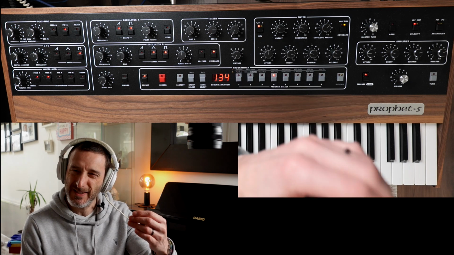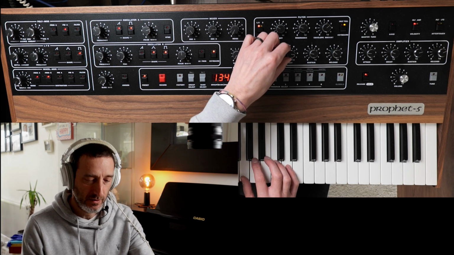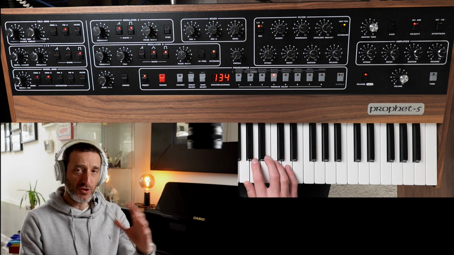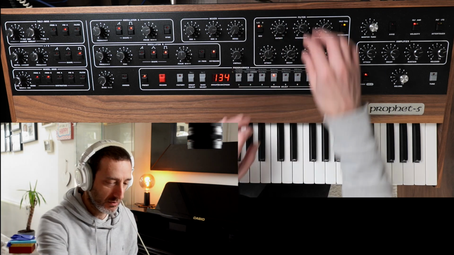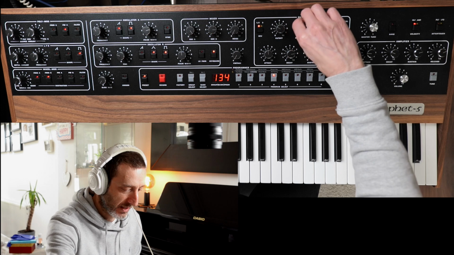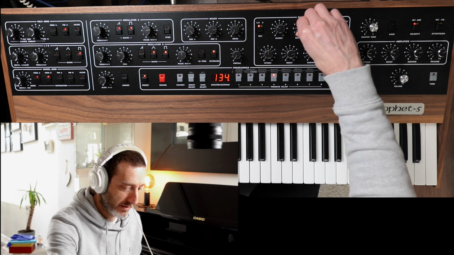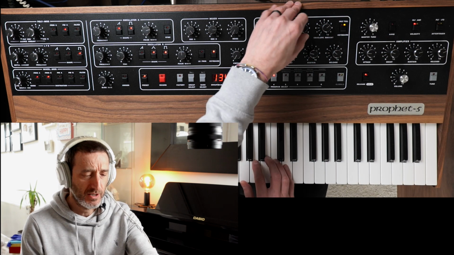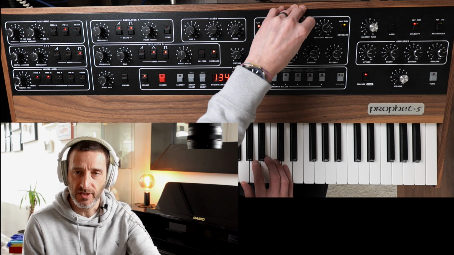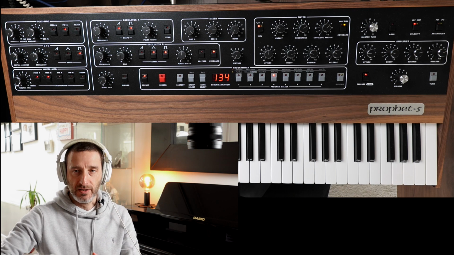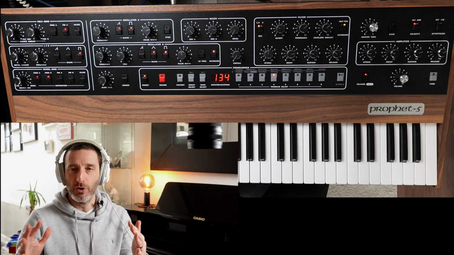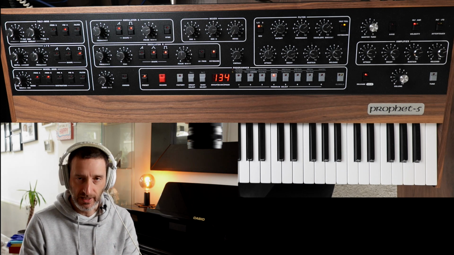Obviously, the filter is this. This is the frequency. We can emphasize all this by bringing up, actually I don't know what the resonance is for this patch. It's sort of half the way. We can emphasize this even more by increasing the resonance even more. As you know, the resonance is an emphasis of some frequencies around the filter cutoff point.